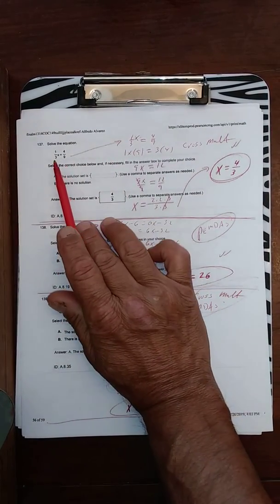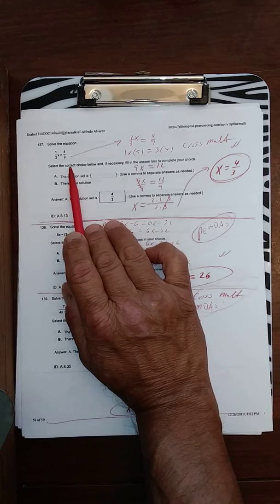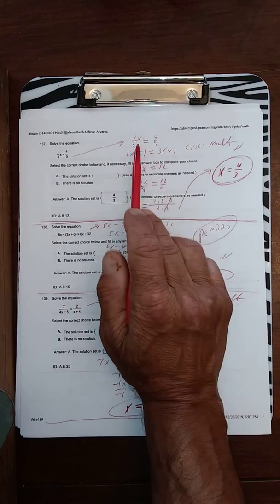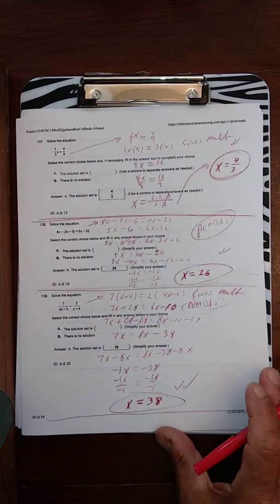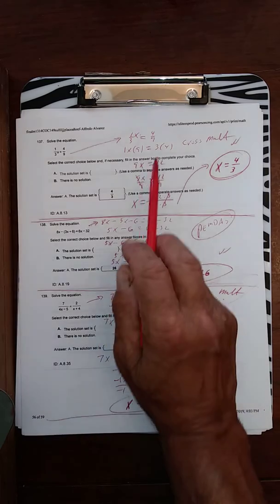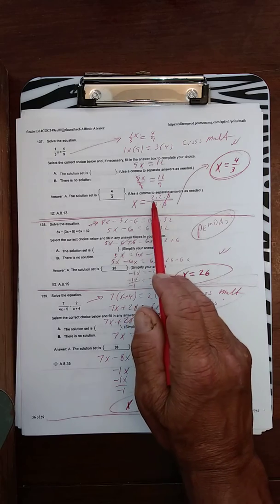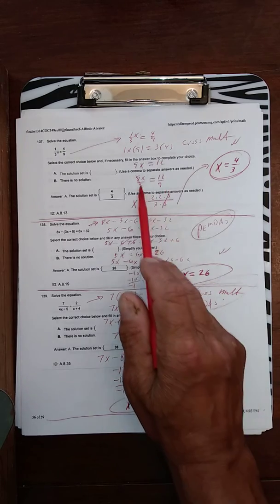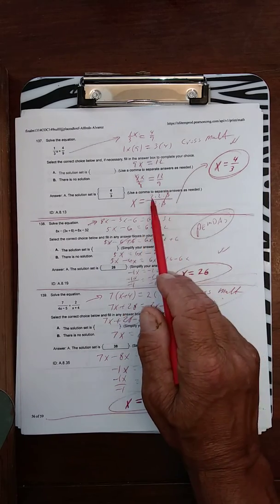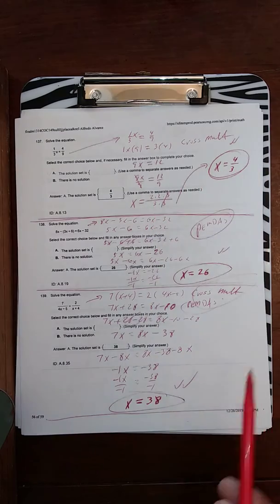Alright, so we have to solve this. Well, one way you can do it is cross multiply, 9 times x and 3 times 4. So now we have 9x is 12, divide by 9, divide by 9. Factor it out, 2, 2, 3, and 3, 3 is 9. Cancel 3's out, what's left over? 2 and 2 is 4, and 3.